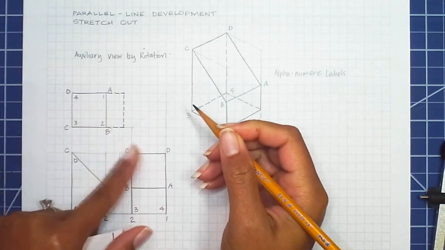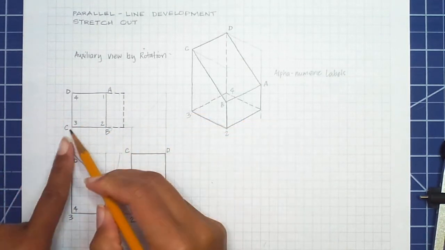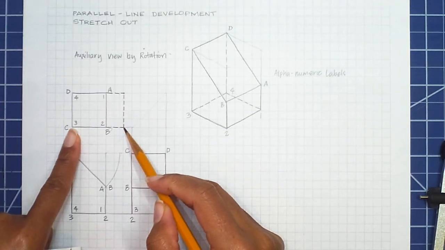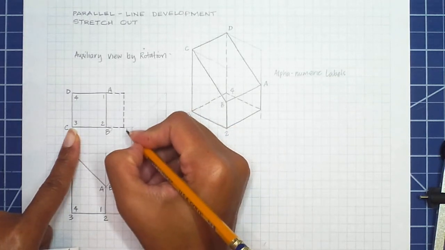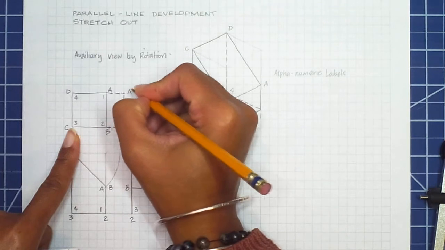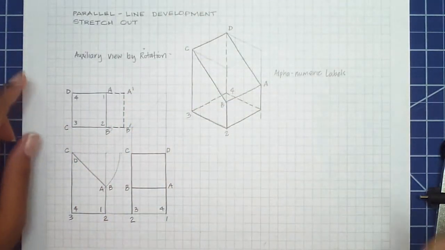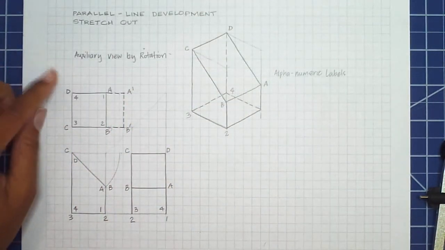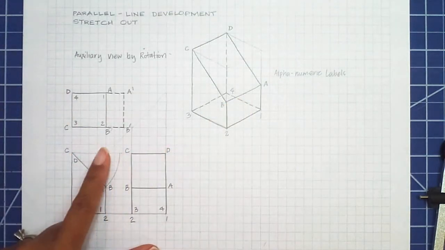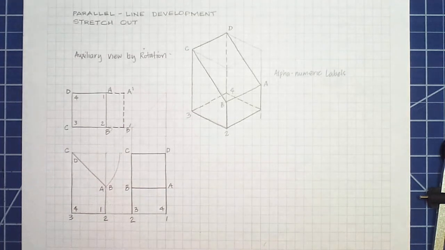Okay, so we're identifying our auxiliary view. It's now from here to here that is going to be our full width of that inclined surface, and we're going to label it with prime. So we use our auxiliary view to add the additional view to give us the true surface of our incline in our orthographic projection.